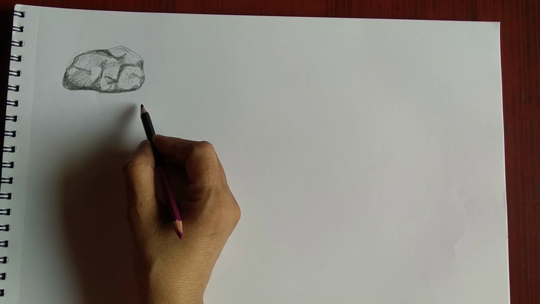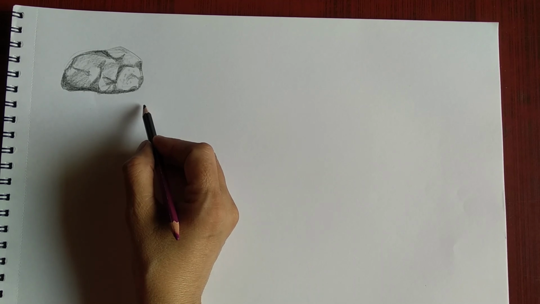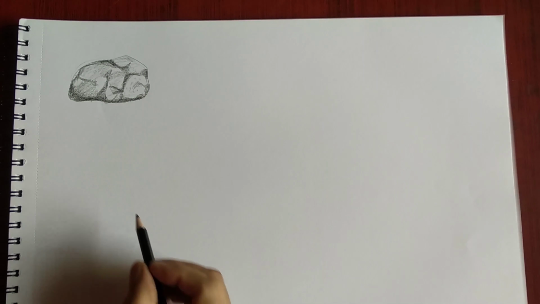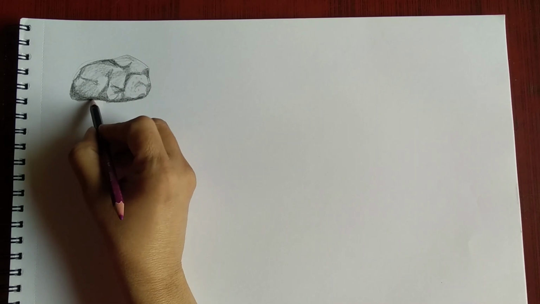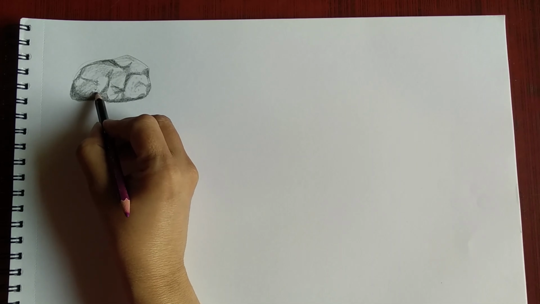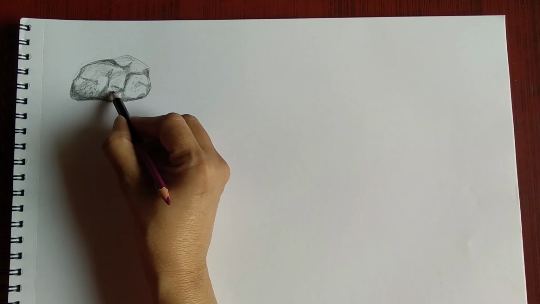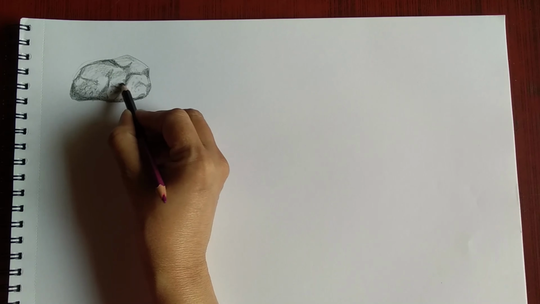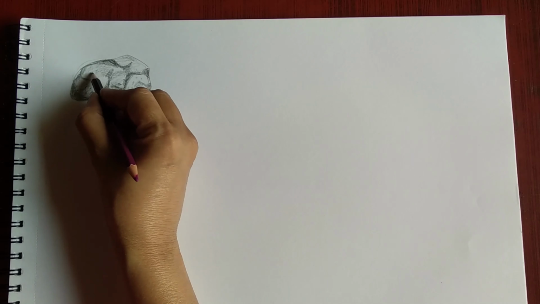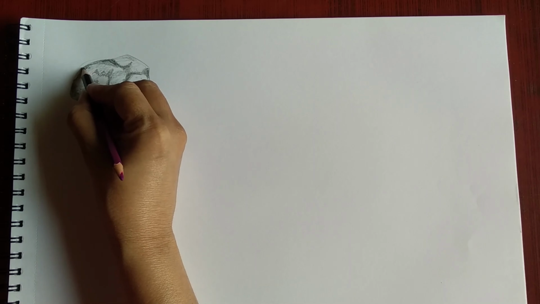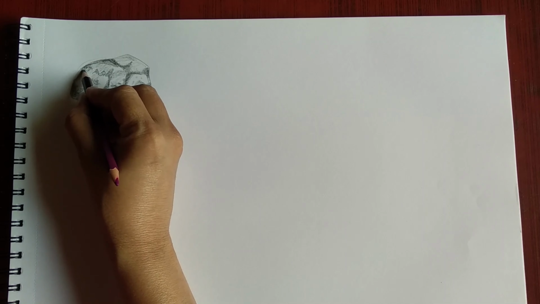So these are all the adjectives which we use when we talk about rough surfaces. And how we can show it through our art, through our pencil lines or shapes, this is what we have to learn. So we need to observe all the surfaces very closely, so we can show that surface through our art.